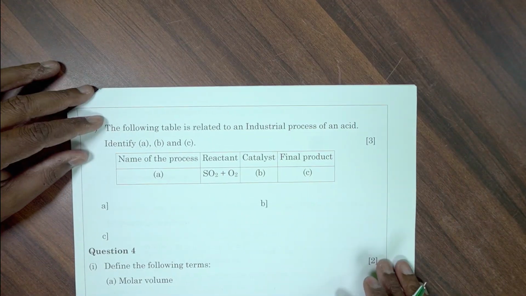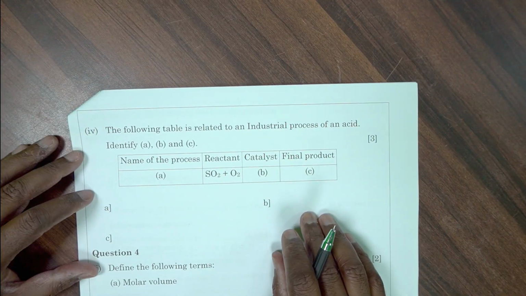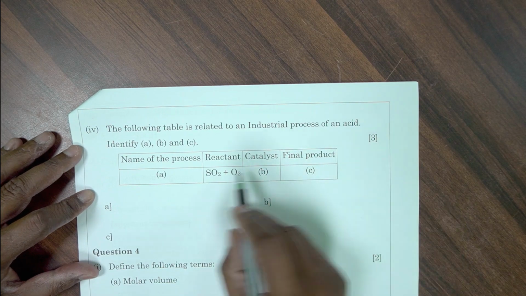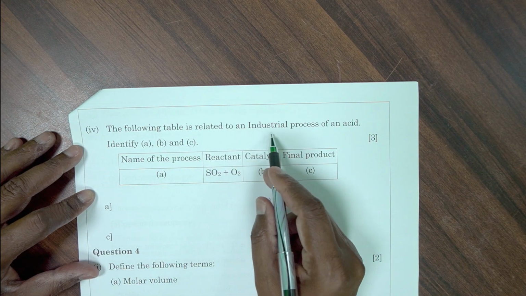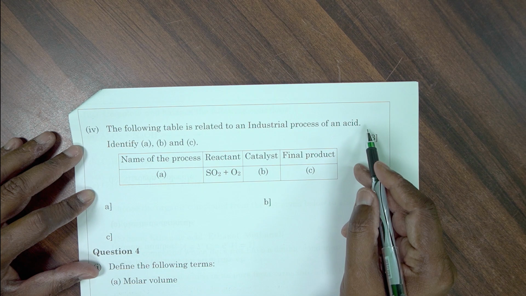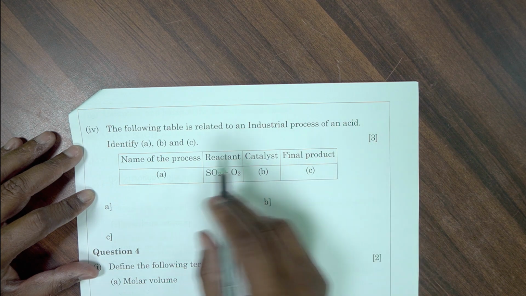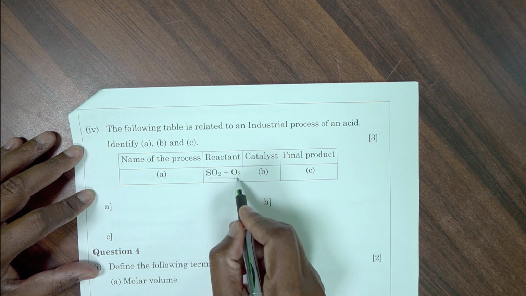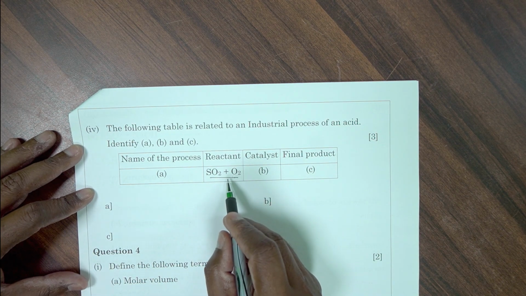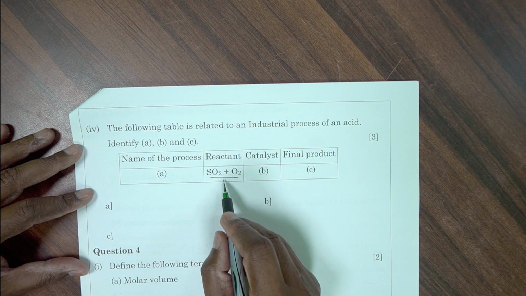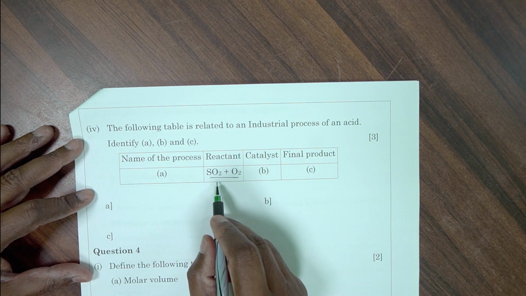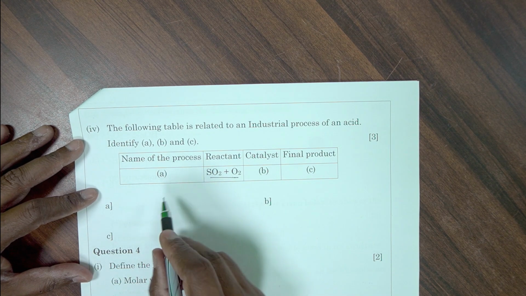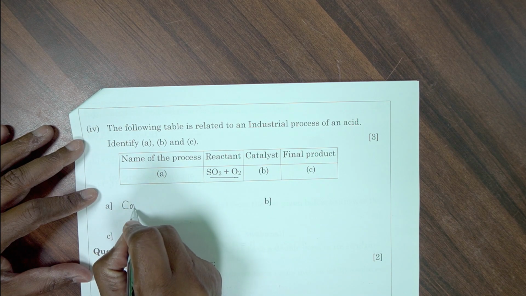Then the fourth part of this question number 3, marks question again. The following table is related to an industrial process of an acid. Identify A, B and C. Here is the SO2 plus O2. So we know it is a contact process, manufacture of sulfuric acid. Okay. So name of the process A. It is contact process.